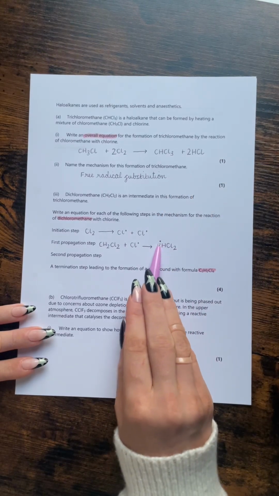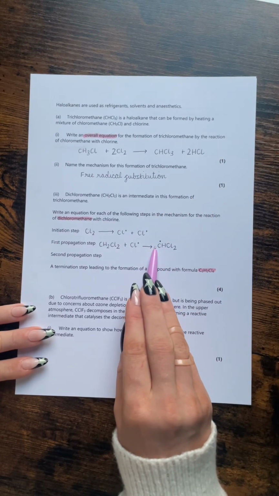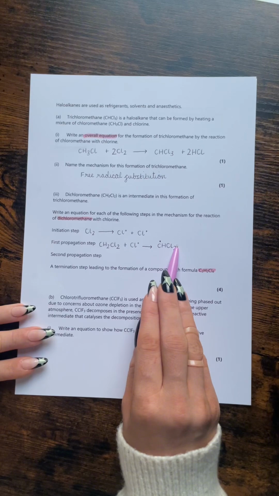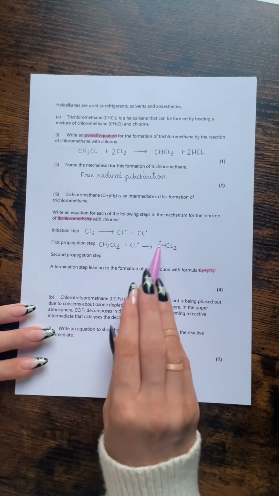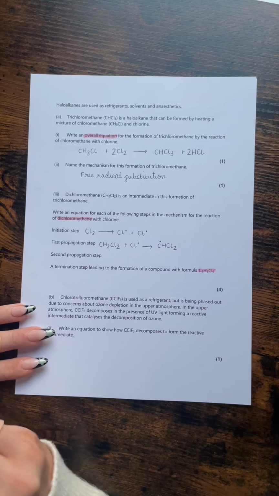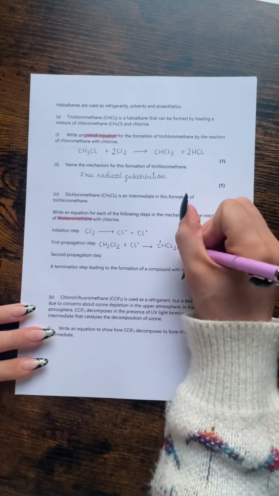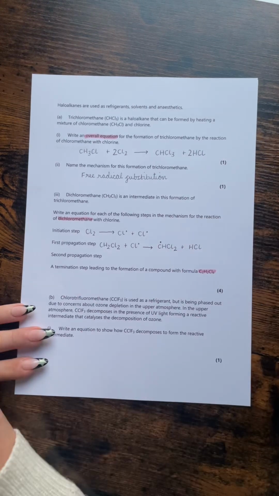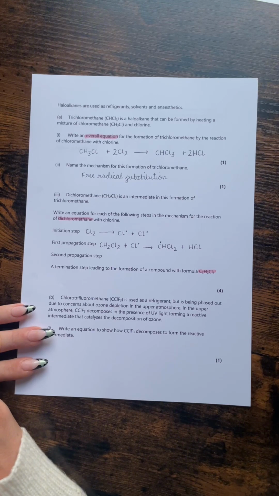and it has to go above the carbon or before the carbon. We can't put it here at the end because that doesn't show which atom the unpaired electron belongs to. So really important that you put it either above or in front when we have an example like that. And then the hydrogen that's been substituted off will react with the chlorine free radical to make the hydrogen chloride, and you will always make the hydrogen halide in step 1.